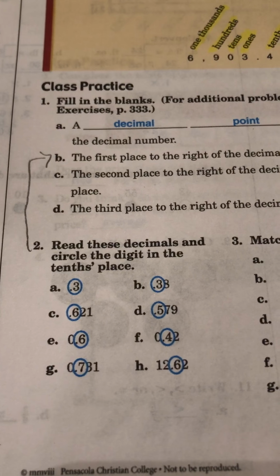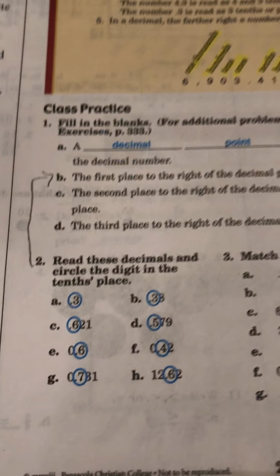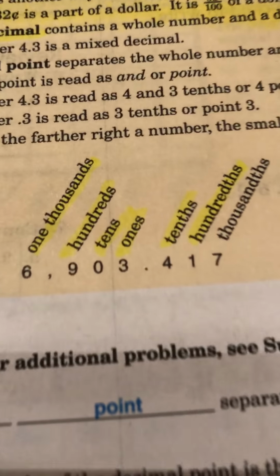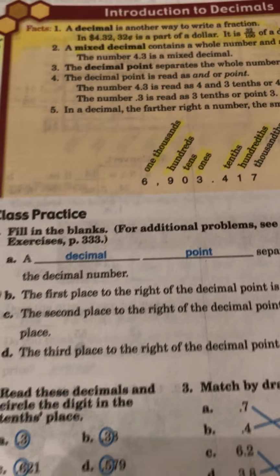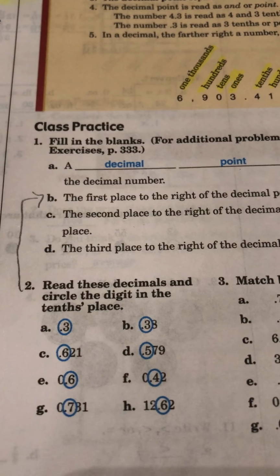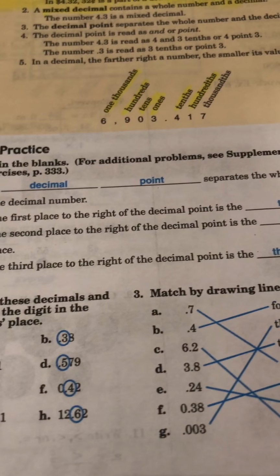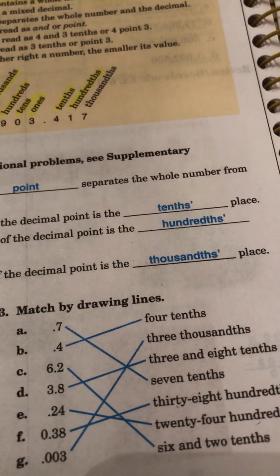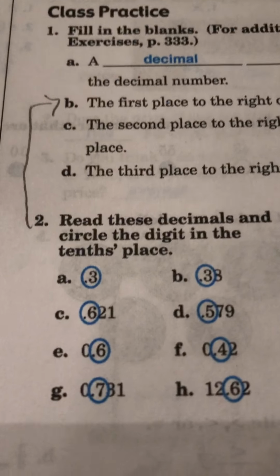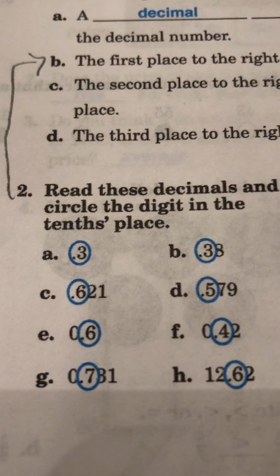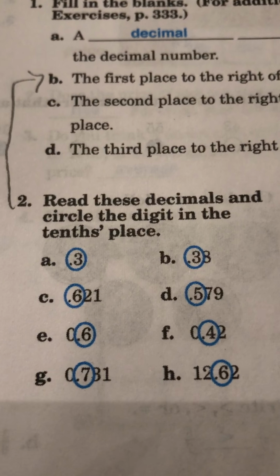Read these decimals and circle the digit in the tenths place. Okay, let's go back up here. The tenths place is to the right of the decimal. Now let's go back down here and read the definition. The first place to the right of the decimal point is the tenths place. Do you see where I've drawn that arrow? Okay, so pretty simple. The only thing you do is look for that decimal, circle the first number to the right of it.